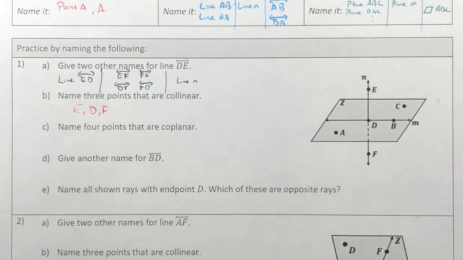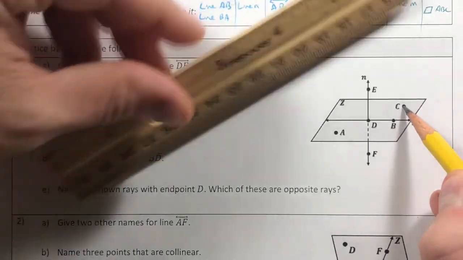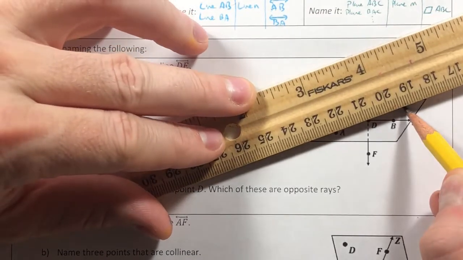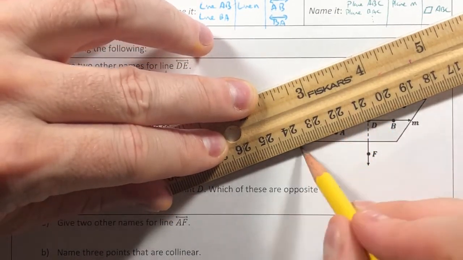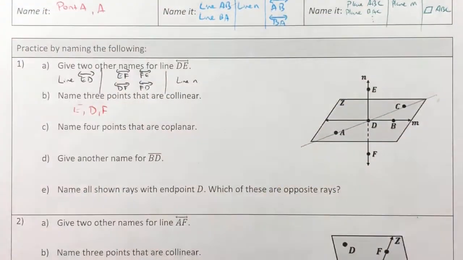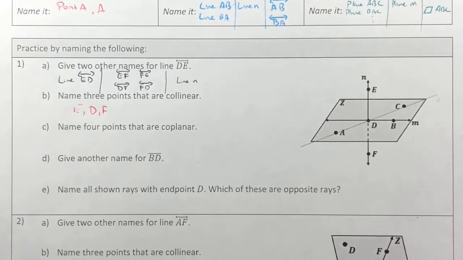Now what I cannot do, and some of you might be noticing this, is, well, is there a second set of options? Well, what I do see is it looks very much like C, D, and A could be, because I could draw that line right there. And so I'd have another set of collinear points. Now the big thing in geometry is this is a sketch. I'm not sure whether this is drawn to scale.